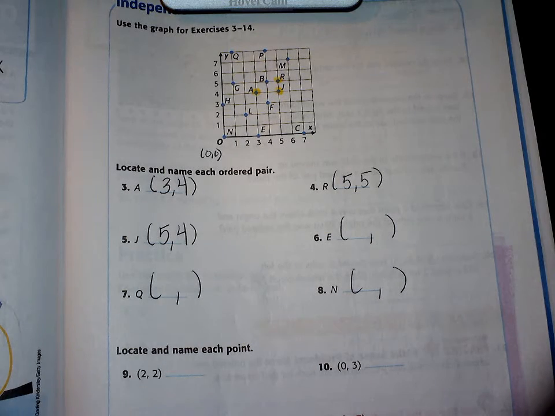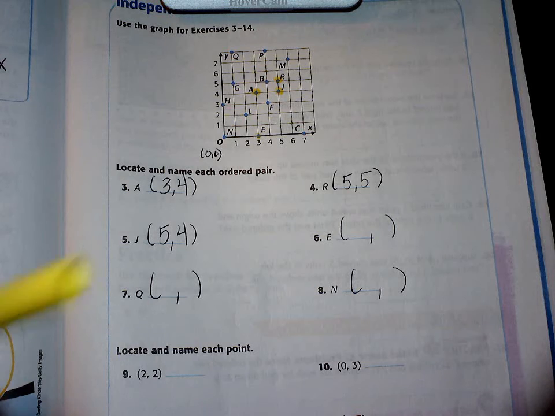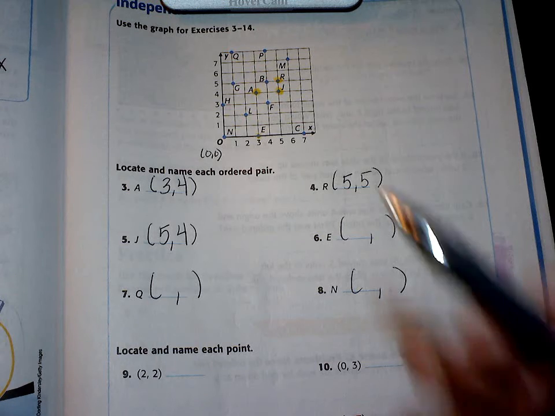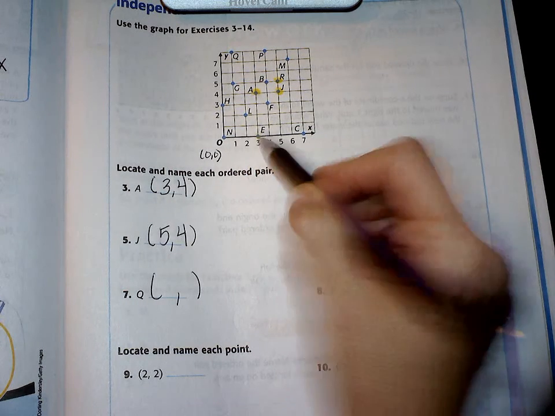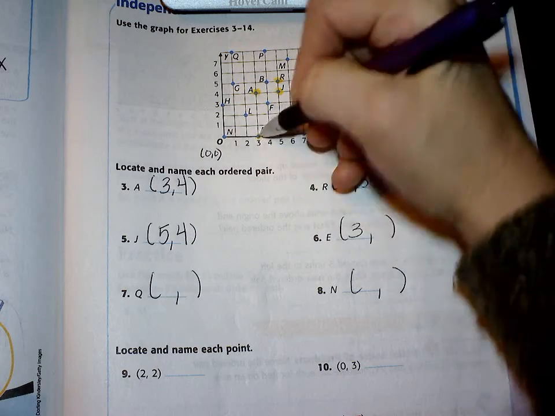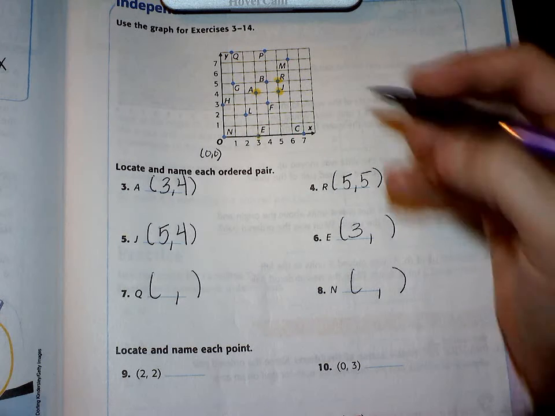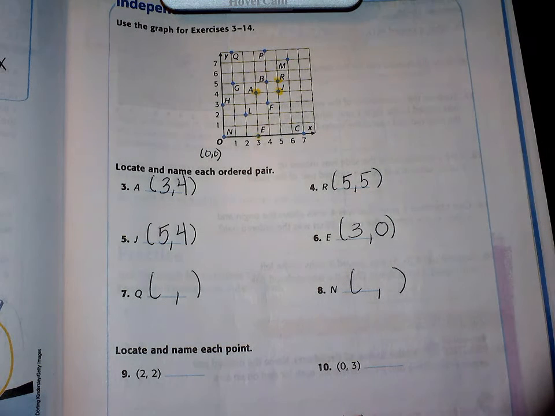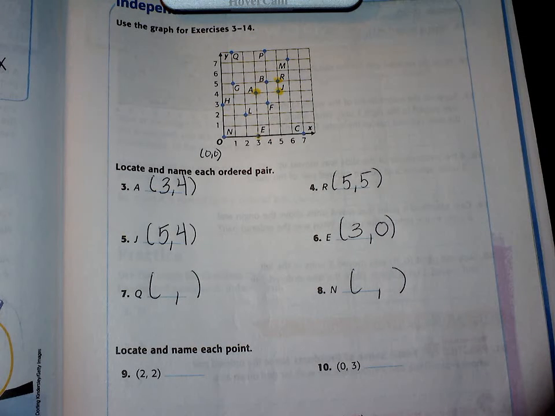Okay, E. E is right here on that line right there on the x-axis. So let's see. We're going to count over first. So we're going to go from the origin, 1, 2, 3. Now how many do I jump up? My pen can't go anywhere because it's already there. So how many did I jump up? I jumped up 0. So that one is 3, 0. That ordered pair for E is 3, 0 because I didn't go anywhere up. I stayed right where I was.